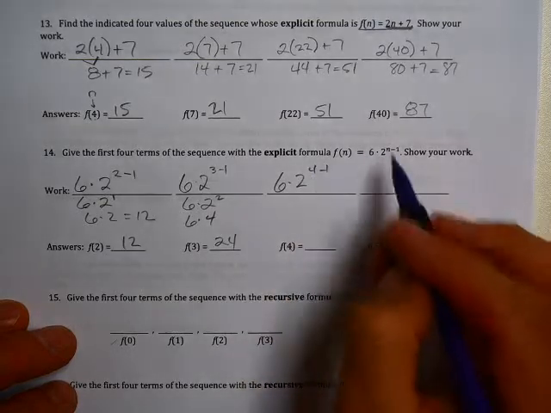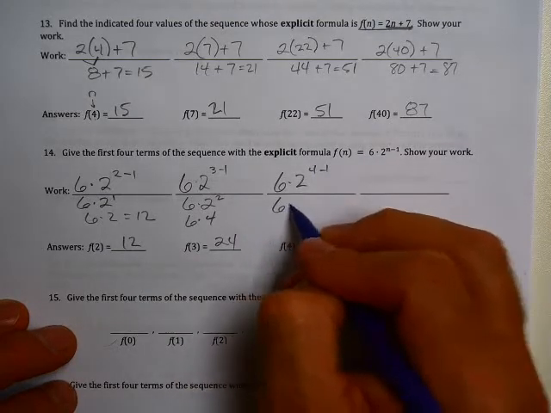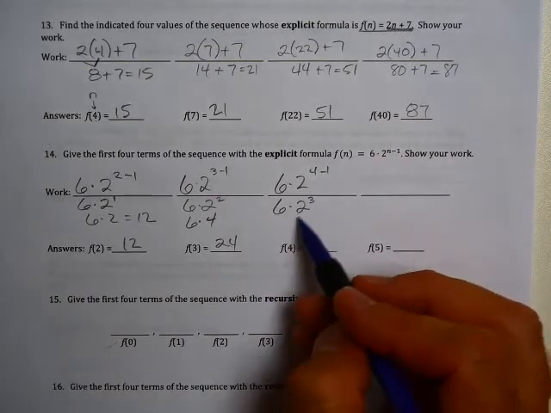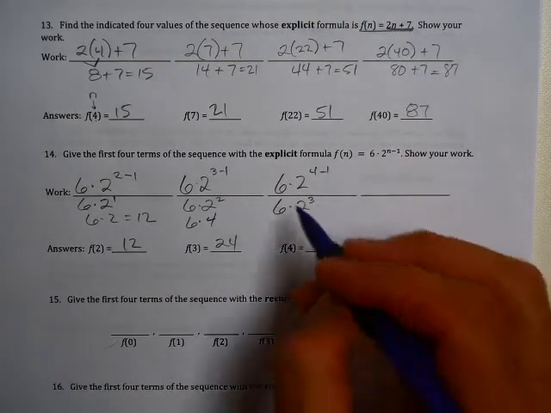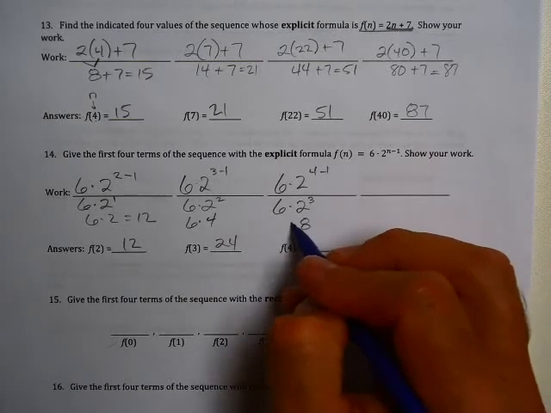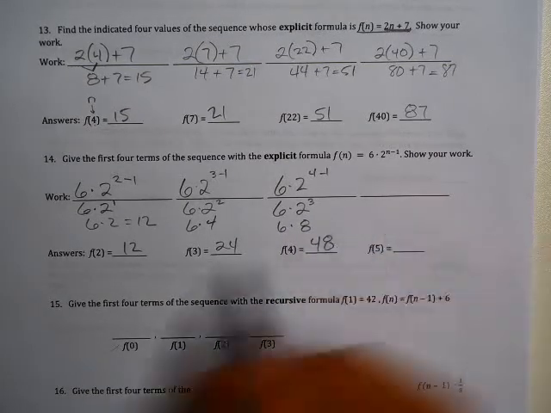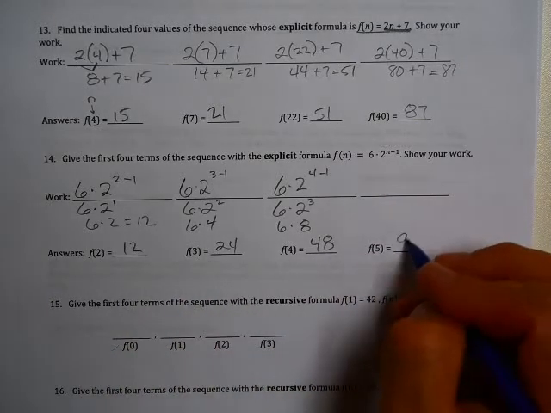I'm going to put the 4 in for the n this time. So 6 times 2 to the third power. 2 to the third power is going to be 4 times 2, so that's 8. 6 times 8 is 48, and I can see very clearly that I'm doubling to get to the next term.